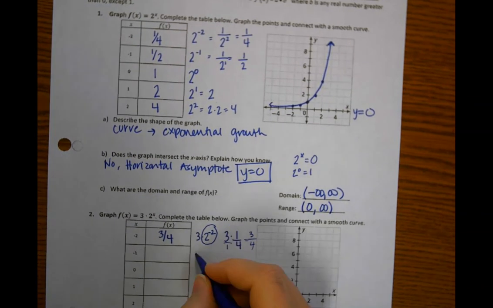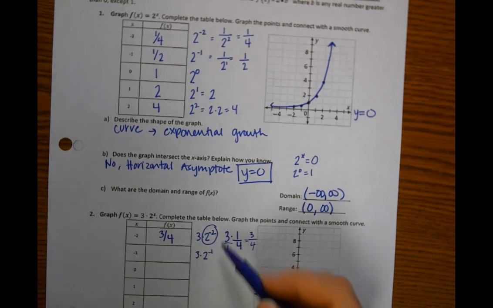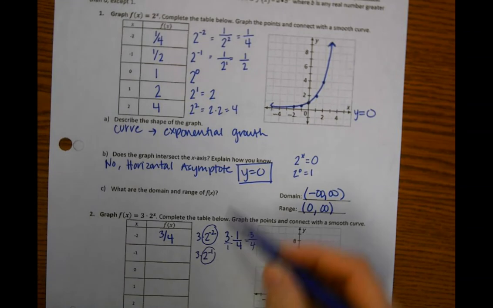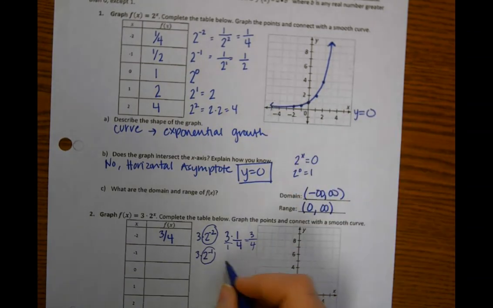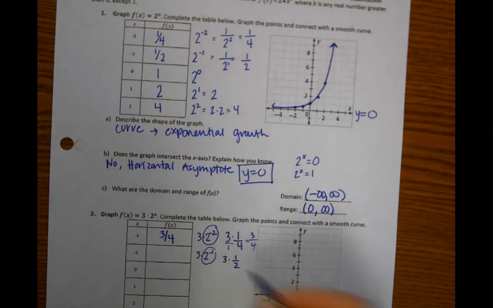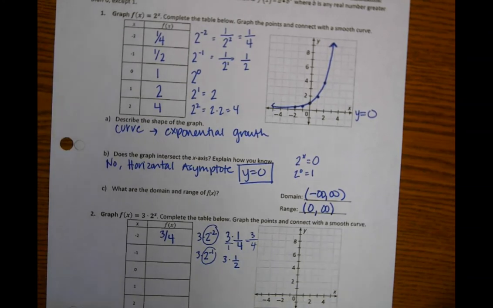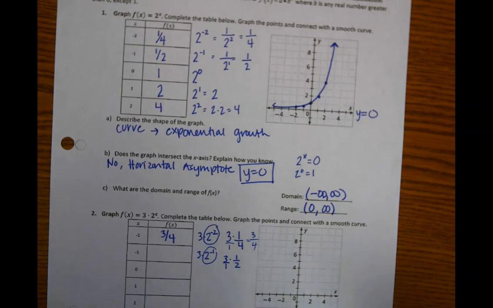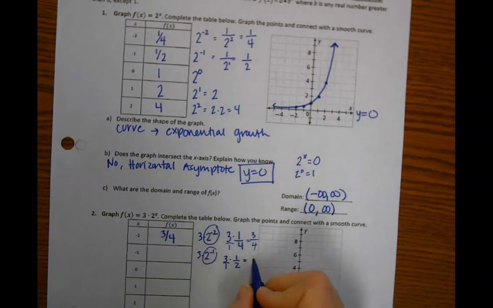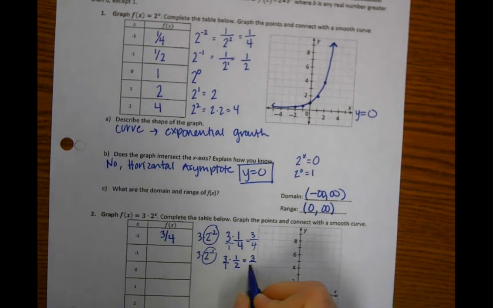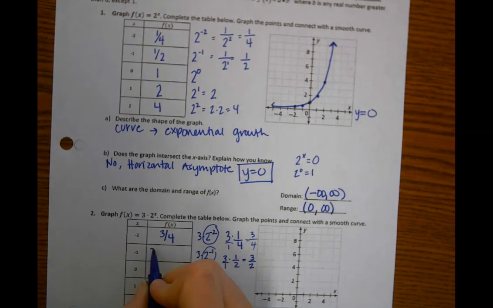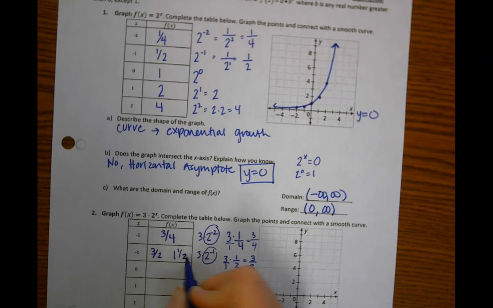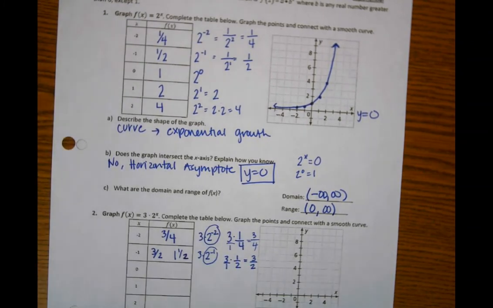So then if I do 3 times 2 to the negative 1, remember we already solved 2 to the negative 1 up here. That was 1/2. So now I have 3 times 1/2, which again, when we're multiplying fractions, we would put a 1 underneath to make that a fraction and then multiply straight across. So 3 times 1 is 3, 1 times 2 is 2. So I have 3 over 2, which I could also write as 1.5. If you want it as a mixed number, I will accept either.